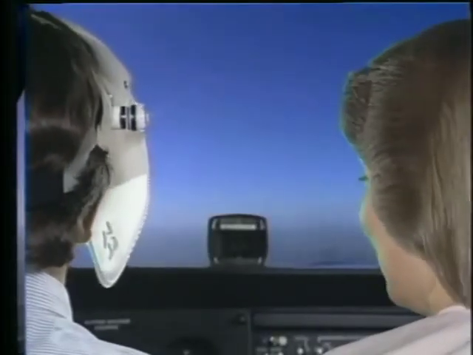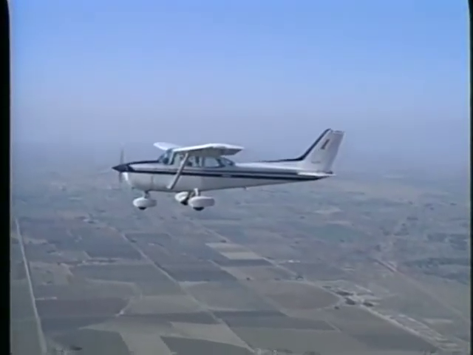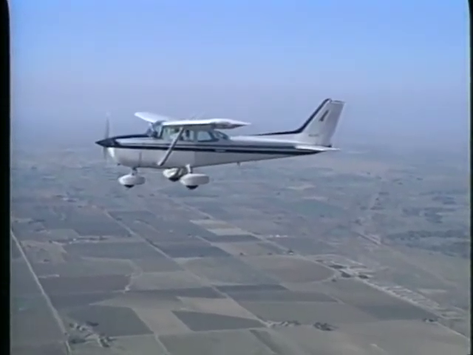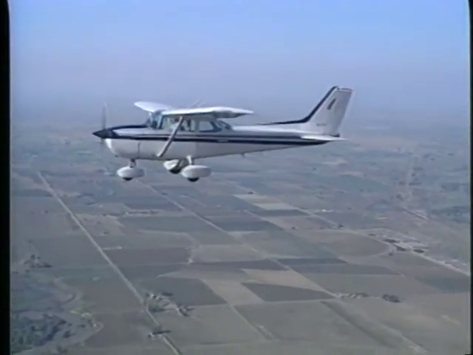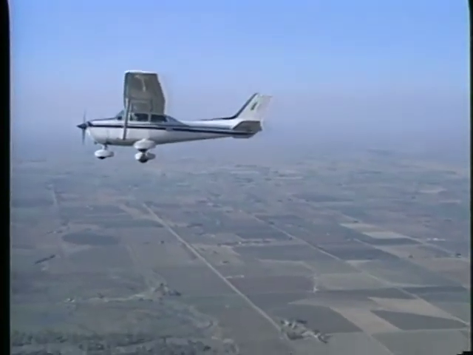Your initial training in attitude instrument flying does not qualify you to fly in IFR conditions without an instrument rating. However, it does provide you with basic emergency skills if you inadvertently lose outside visual references. It also helps you interpret the instruments more effectively during VFR conditions.